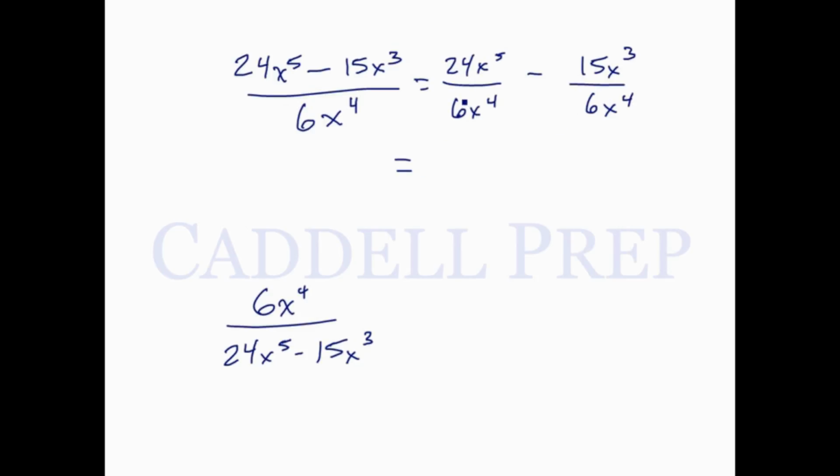So what goes into 24 and 6? 6 does, so divide both by 6. 24 divided by 6 is 4. 6 divided by 6 is 1. Alright, now let's take care of x to the fifth and x to the fourth. We're going to subtract exponents. So 5 minus 4 is 1. And there is a greater exponent in the numerator, so we're going to have x to the first in the numerator.